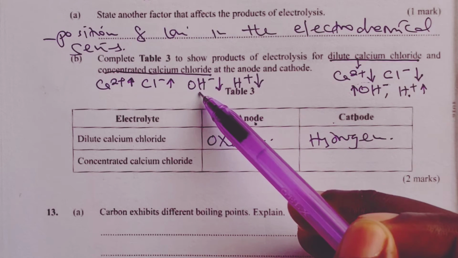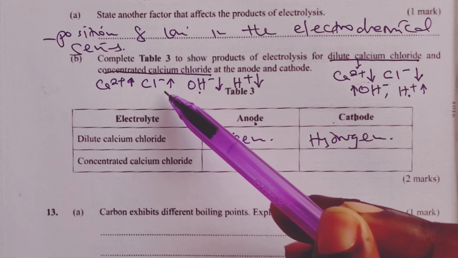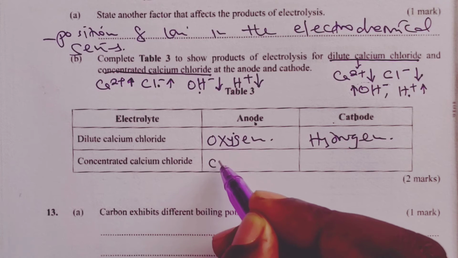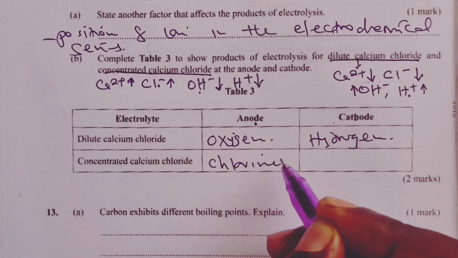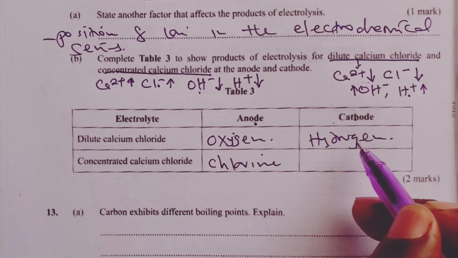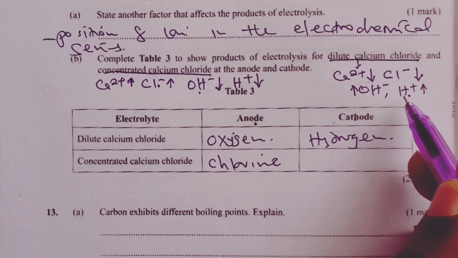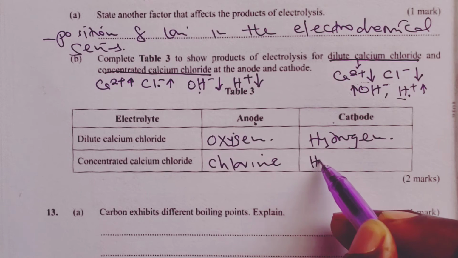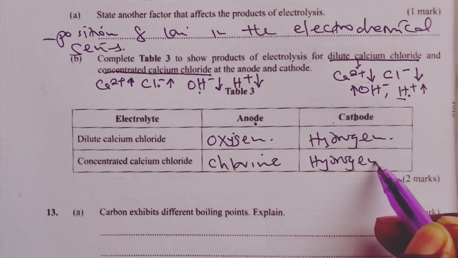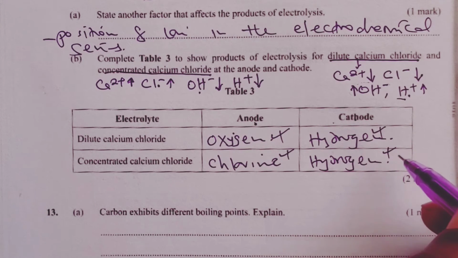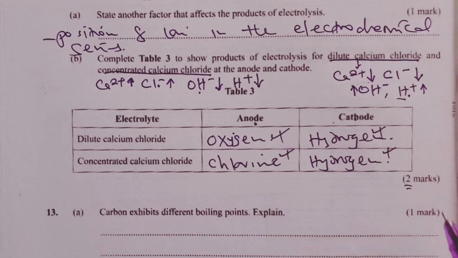So instead of hydroxyl to give us oxygen, we shall now discharge chloride ions to produce chlorine gas. For the cathode, concentration doesn't affect discharge, so we shall still discharge hydrogen ions to give us hydrogen gas, each for a half a mark, giving a total of 2 marks.